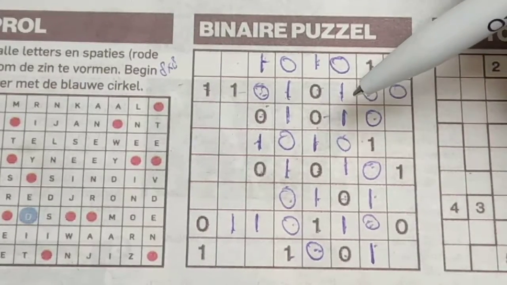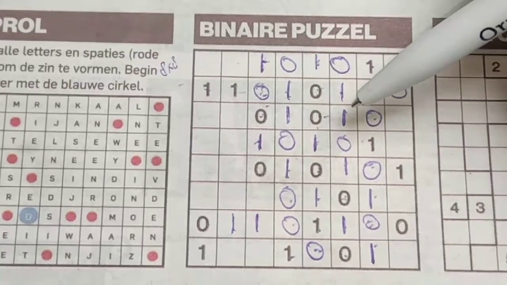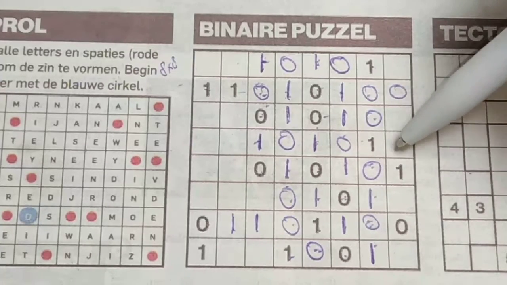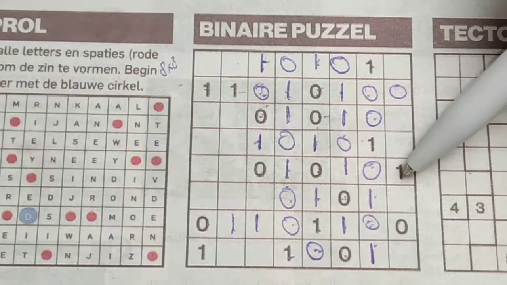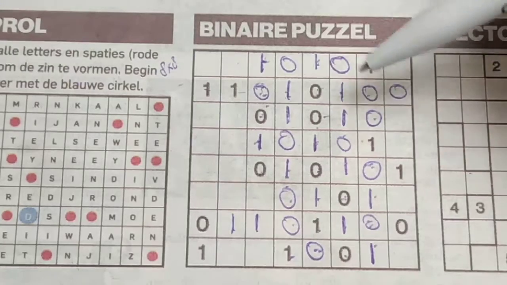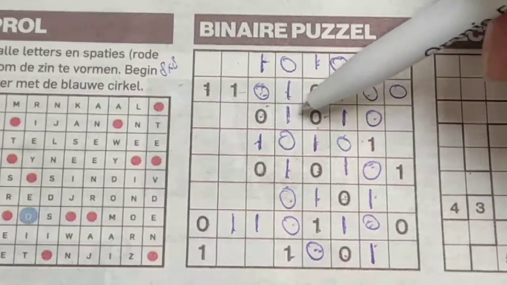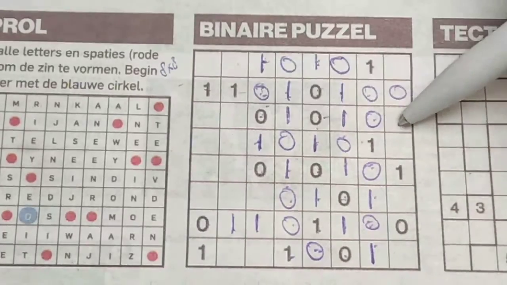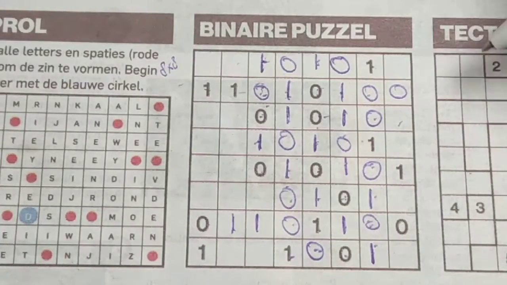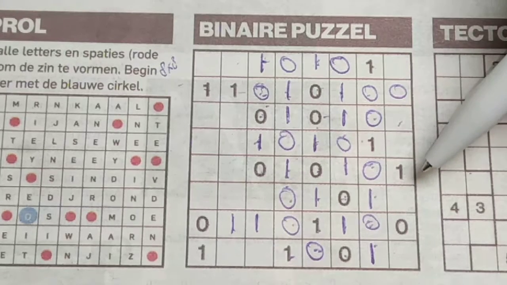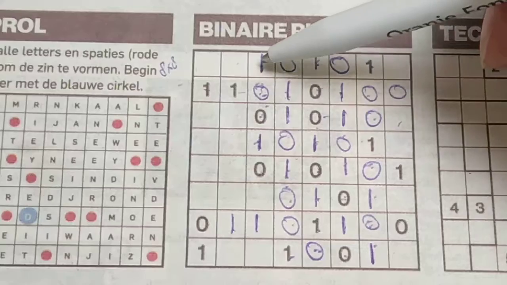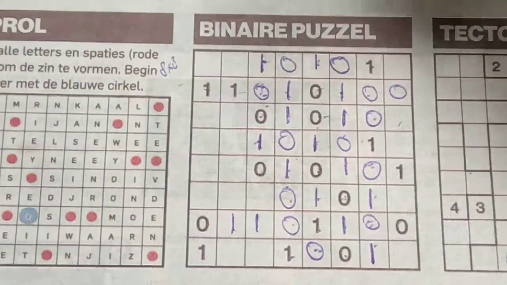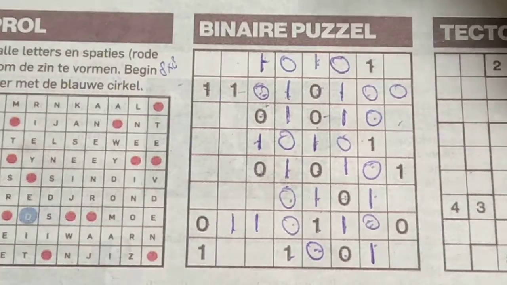No. How about... no. It's almost the same here, but I need one number. I think I'm stuck. 1, 2, 3, 4.